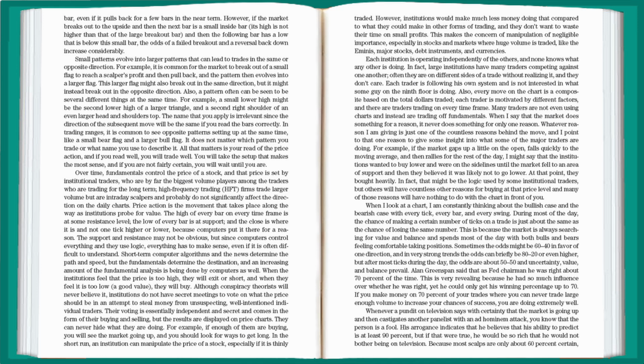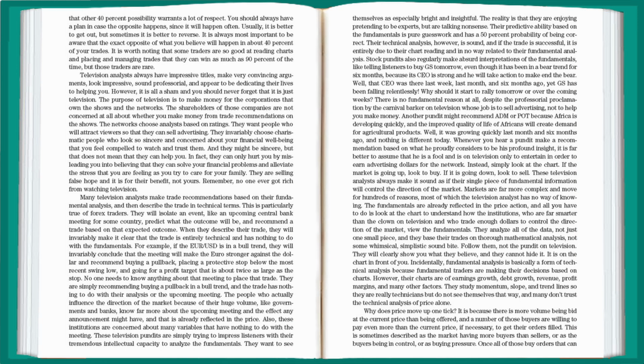Because most scalps are only about 60% certain, that other 40% possibility warrants a lot of respect. You should always have a plan in case the opposite happens, since it will happen often. Usually, it is better to get out, but sometimes it is better to reverse. It is always most important to be aware that the exact opposite of what you believe will happen in about 40% of your trades. It is worth noting that some traders are so good at reading charts and placing and managing trades that they can win as much as 90% of the time, but those traders are rare.